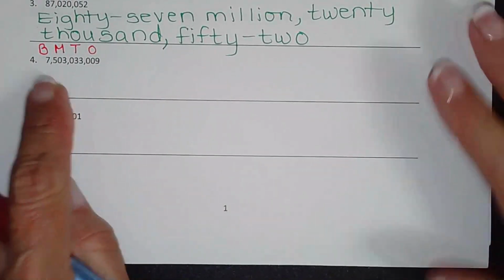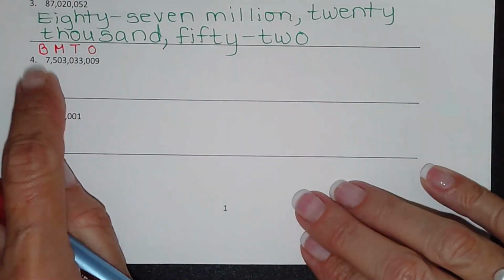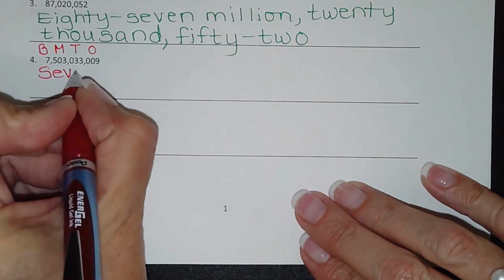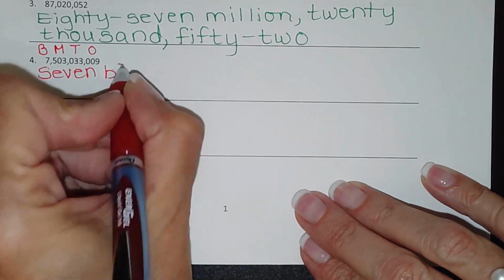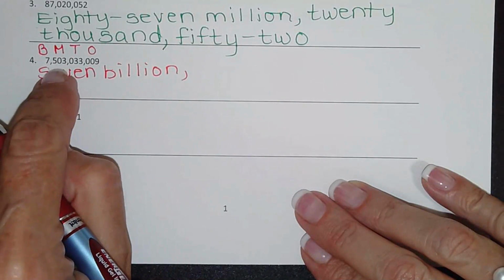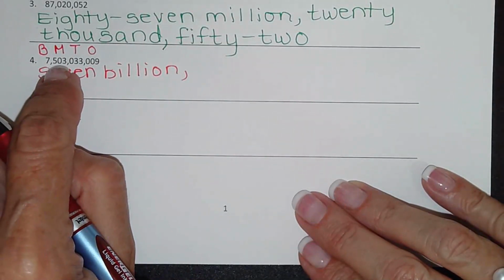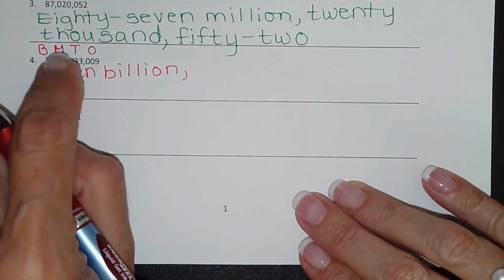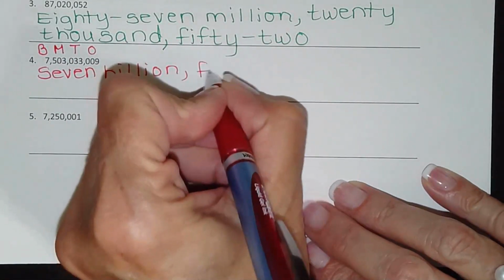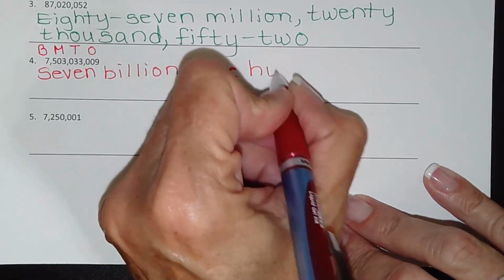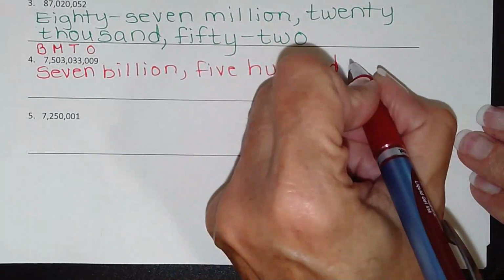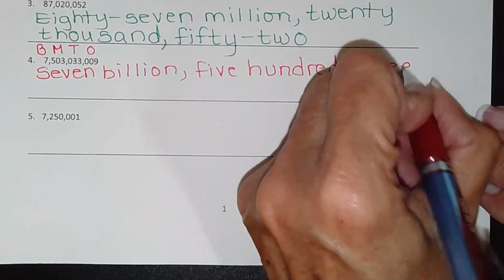So first I start with 7, then I name the place value billion. And I put a comma in because there's a comma in the problem. Then I read the next 3 numbers. 503 is read 503 million. And then another comma because there's a comma in the problem.